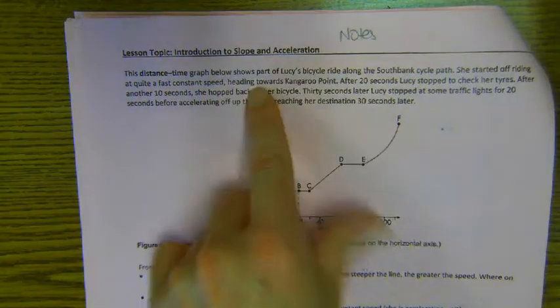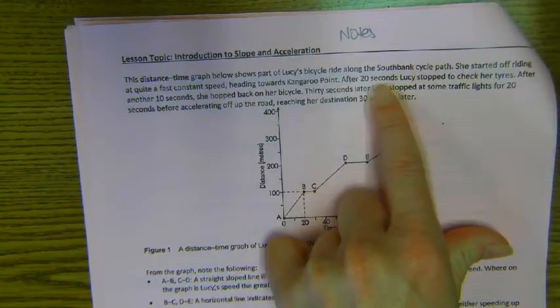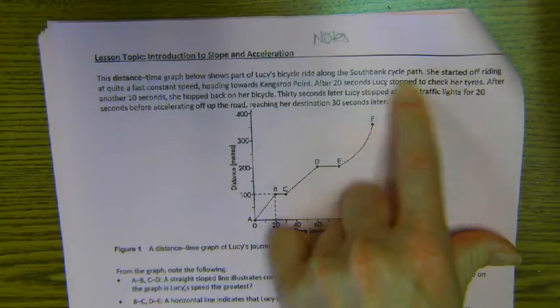Towards Kangaroo Point. After 20 seconds, Lucy stopped to check her tires.